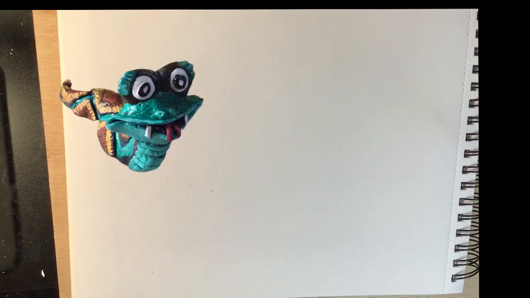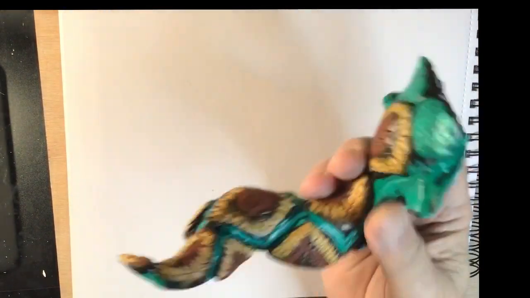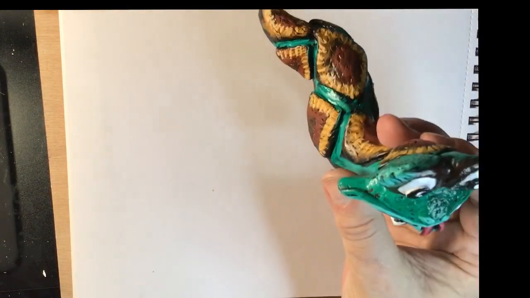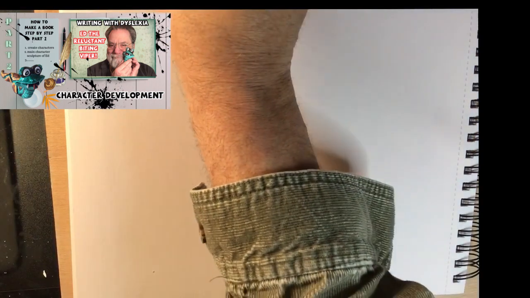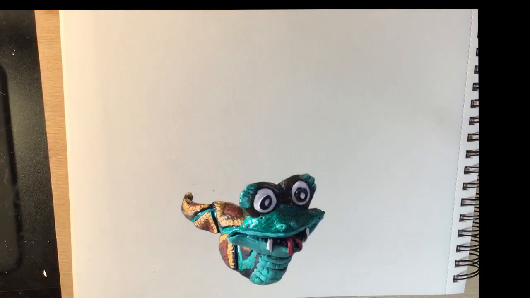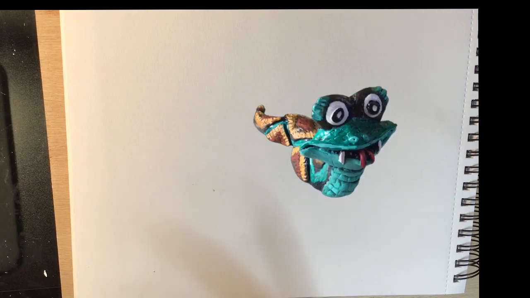Hey guys. So this is another part of Ed the Reluctant Biting Viper. So this is Ed. We know who he is, right? And we now have a sculpture of him. And if you haven't seen that video, go back and watch it. What I'm doing here is making my characters, and also sculpting them so that I can see them in a three-dimensional situation. I can get a better feel for the animal or creature or whatever you're making, so that you feel like you've got something that's tangible.